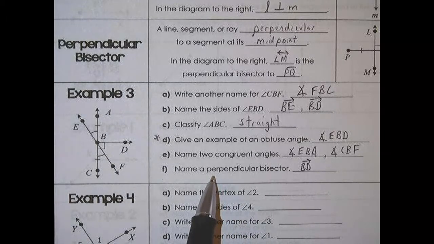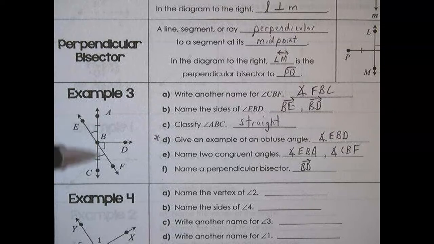There's only one perpendicular bisector here. So the segment AC from A to C is cut right at the midpoint, and I know that because of this mark and this mark. So I know that AB and BC are the same because it's marked that way. So I know that this is a bisector, and it's perpendicular because it's shown right here to be a right angle. So there's the perpendicular bisector.